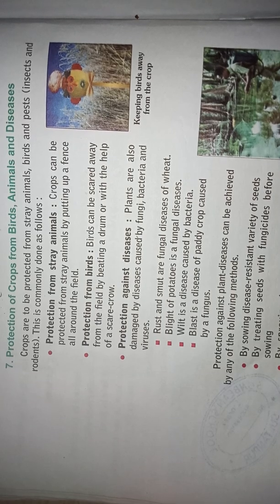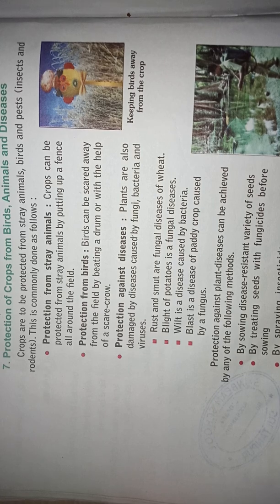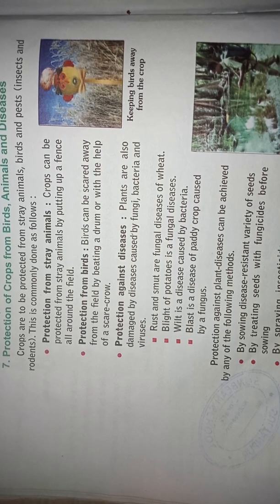Okay, now next is protection against diseases. How we can protect them from the diseases? So the plants are also damaged by diseases. And which type of microorganisms affect the plants, like fungi, bacteria, viruses? These are the few organisms which cause disease in plants. For example, rust and smut disease. These are the fungal diseases of wheat.